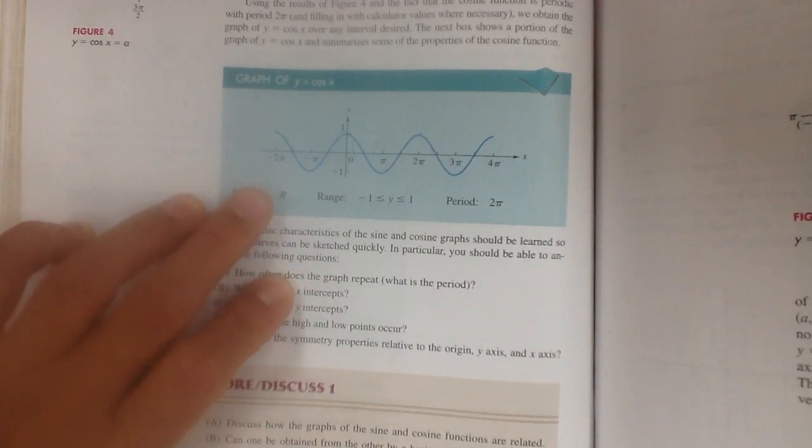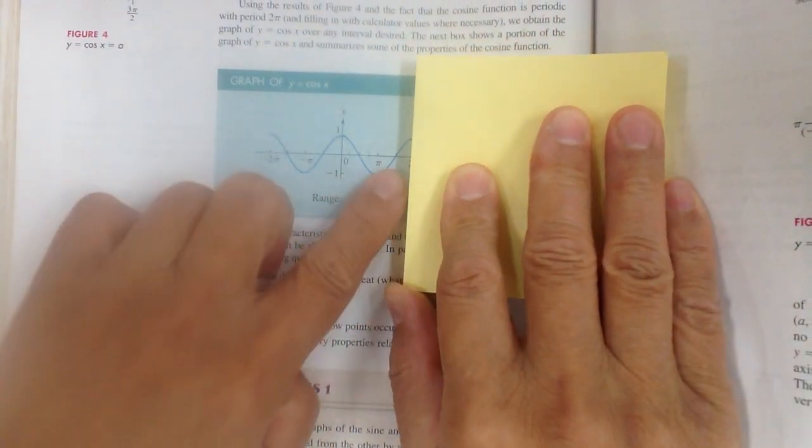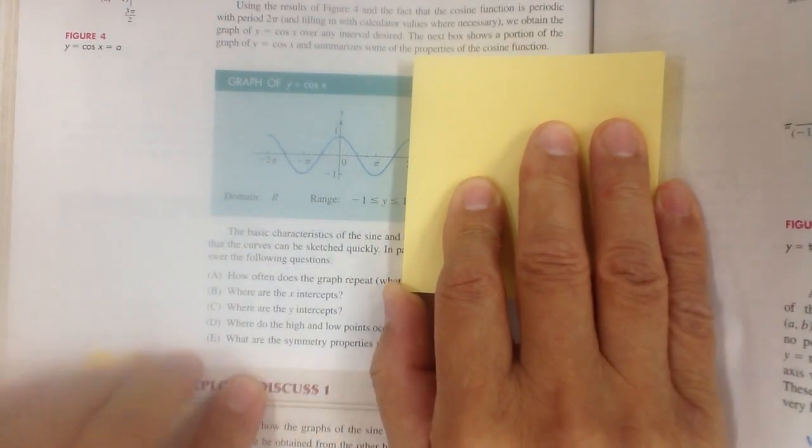Okay, number 16 is a cosine. So you go to the next one. This here is a cosine graph. Again, you want to go from negative 2 pi to positive 2 pi. So that's your graph for number 16.